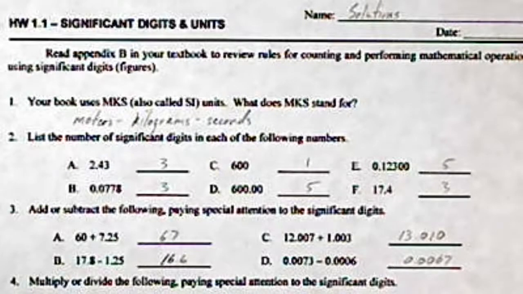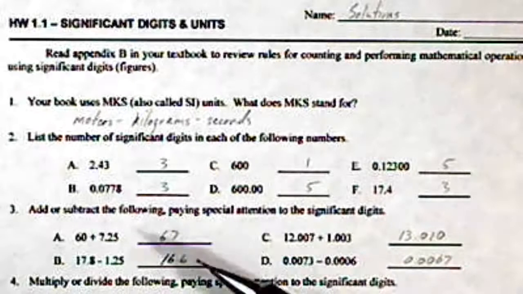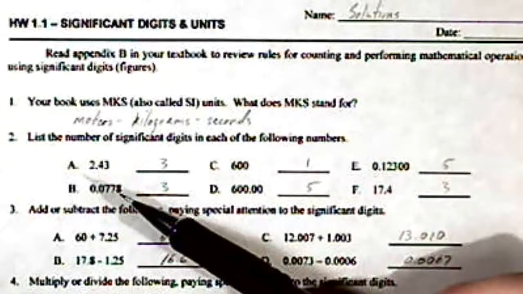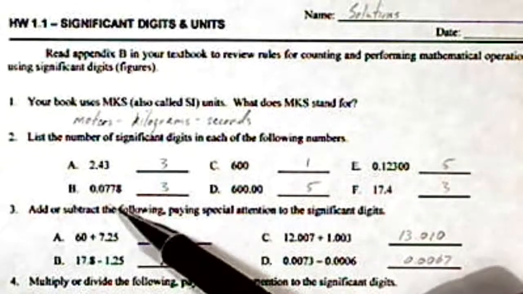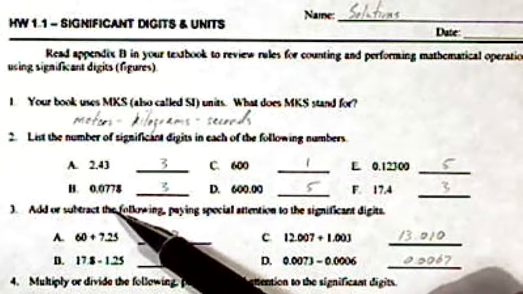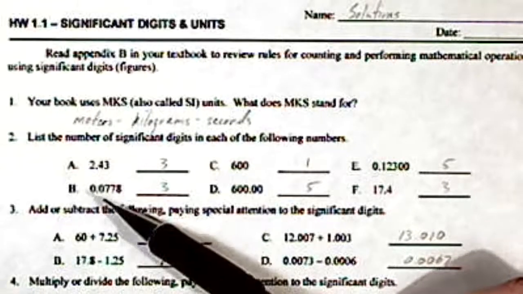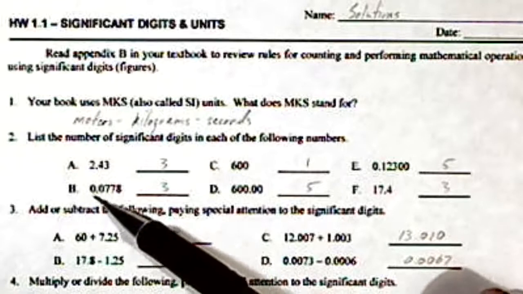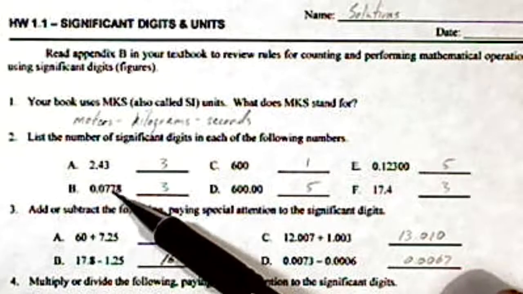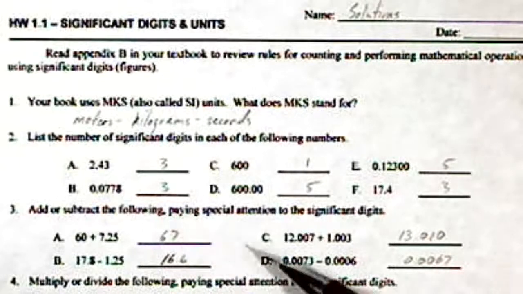On to number 2, list the number of significant digits. A, 2.43, well, that's an easy one, we can count all of them. B here, 0.0778, we have to use one of the rules that says any leading zeros, ignore. So we ignore the 0 and the 0, count just 778, which is 3.